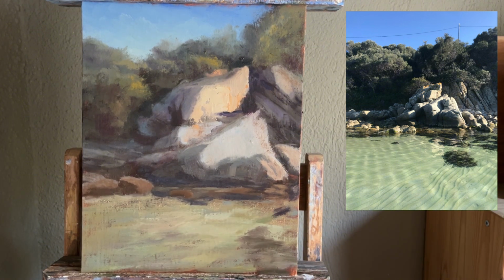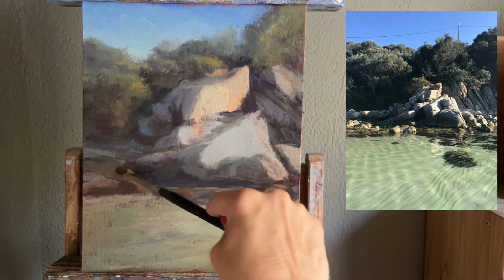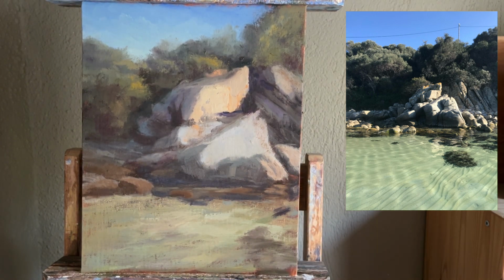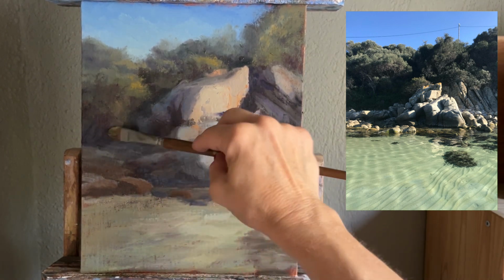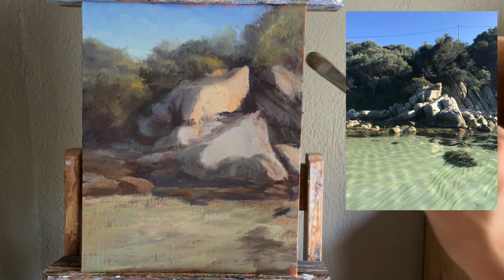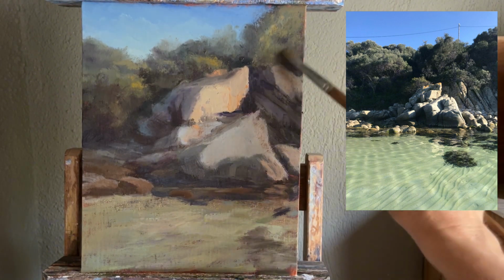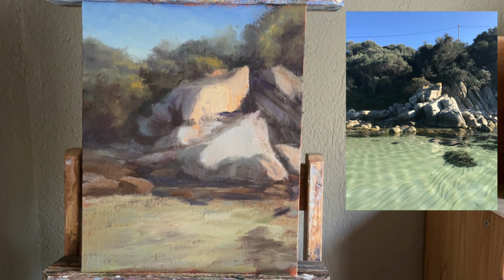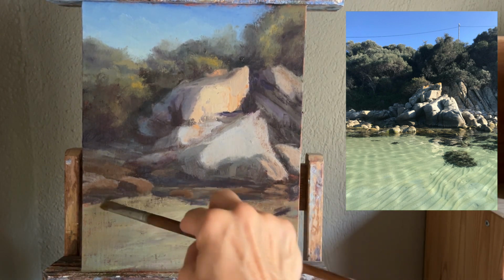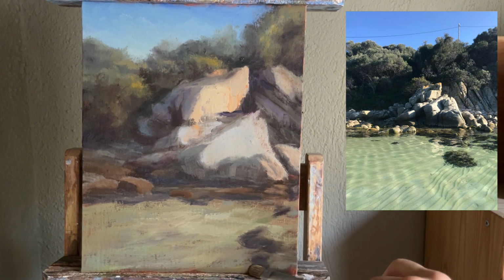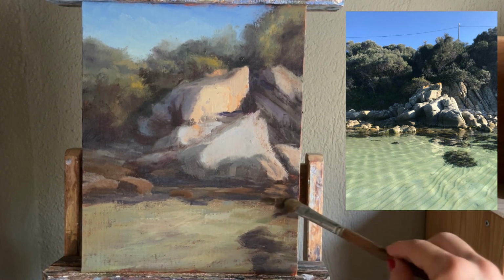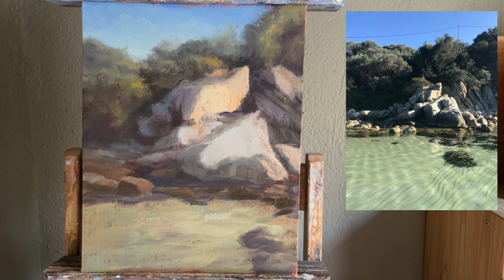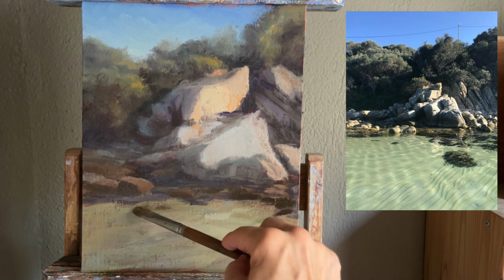I put in that dark space, but I knew immediately when I put it in that it's not going to work, because, first of all, it divides that rock structure directly in half, and that's a no-no compositionally or working with your design. You need to have your major shapes in different shapes and sizes.